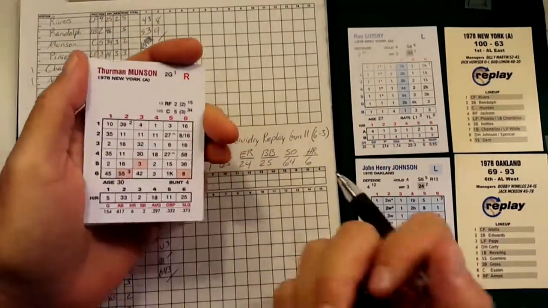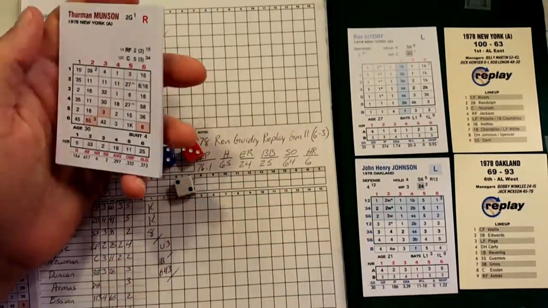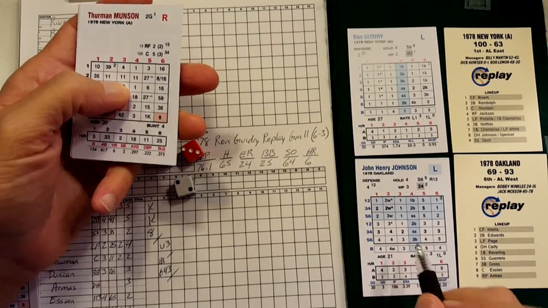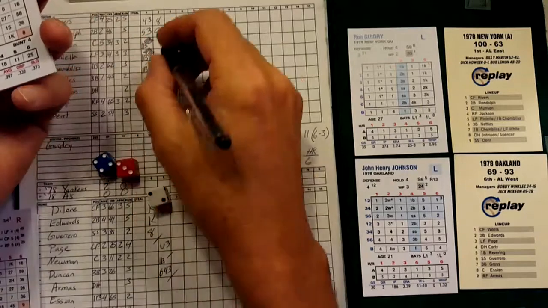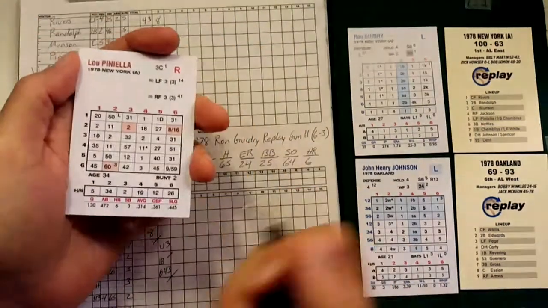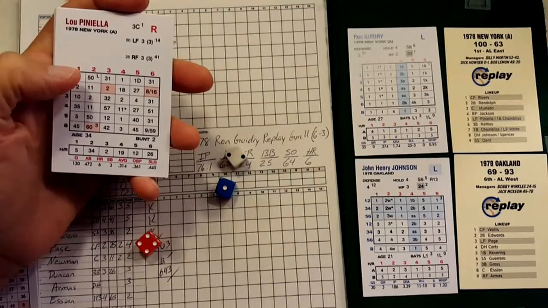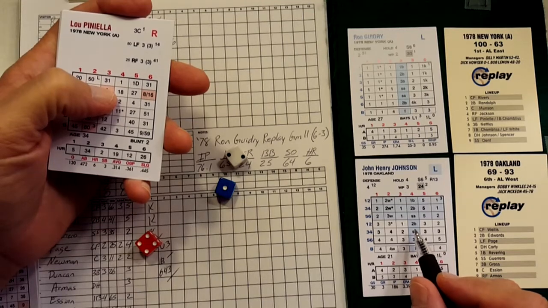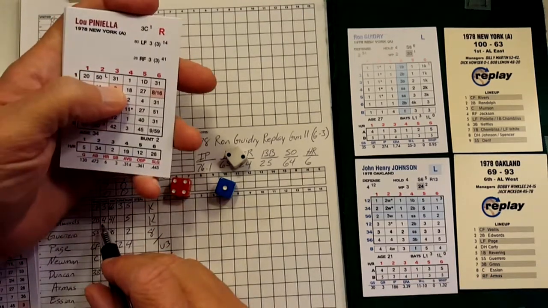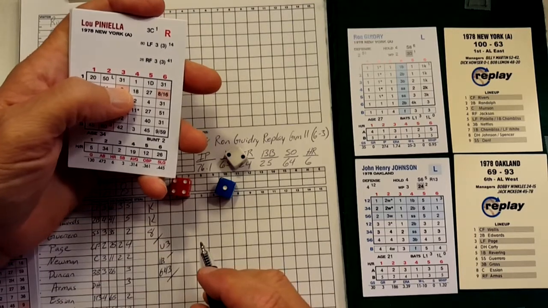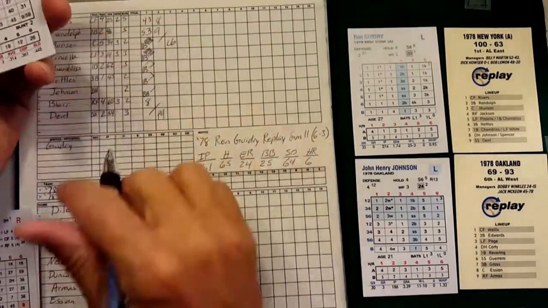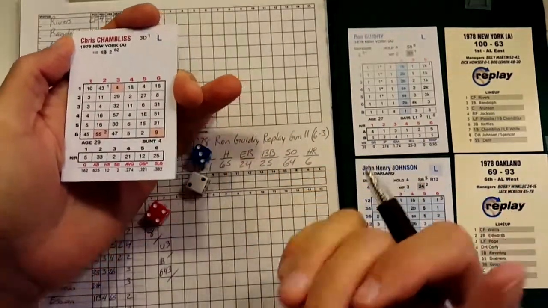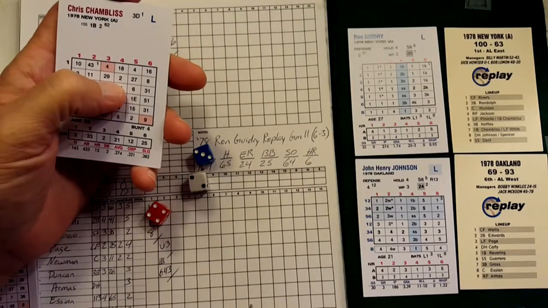Thurman Munson, 1 for 1, 3-2, an 11, and then a 3-4. So a 13, column 3 is a line out to short. Lou Piniella, 4-2 is an 18, and a 4-1. Second baseman, +4, so 22. And column 4 is a single. Lou Piniella, 2 for 2. Chris Chambliss, 4-2 is a 2, and a 4-3.